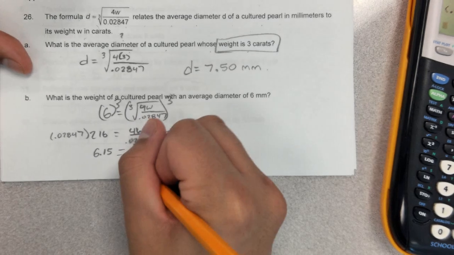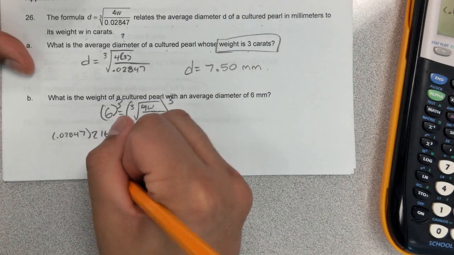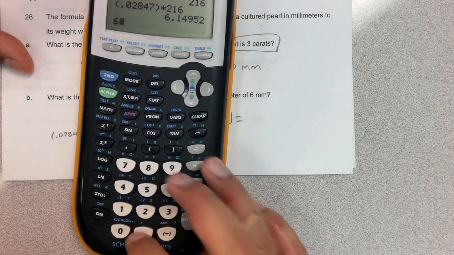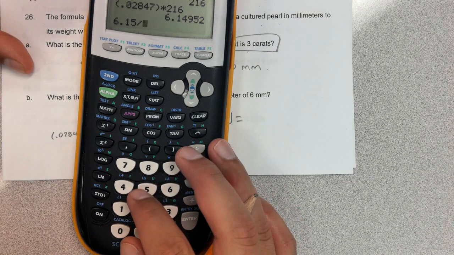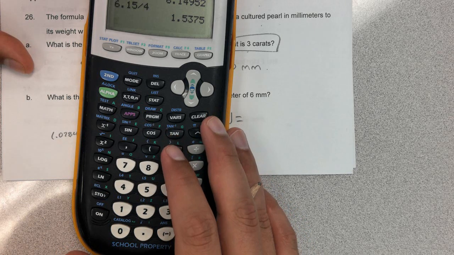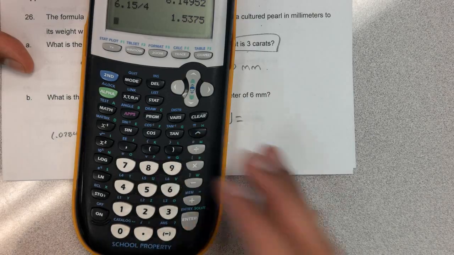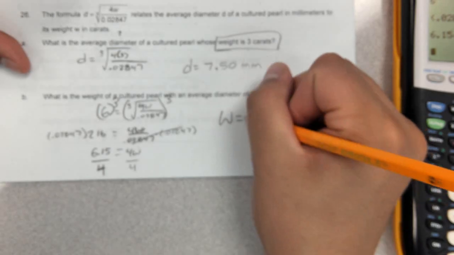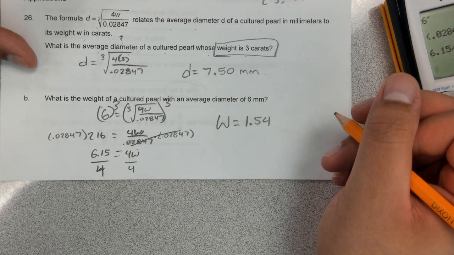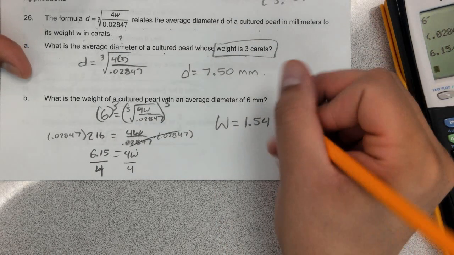And then let's divide that by 4, and then we'll get the weight. Alright, so the weight in carats would be 6.15 divided by 4. We get about 1.54, or 1.5. So about 1.54 carats.